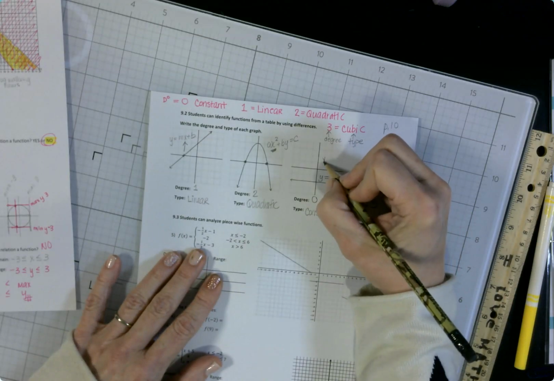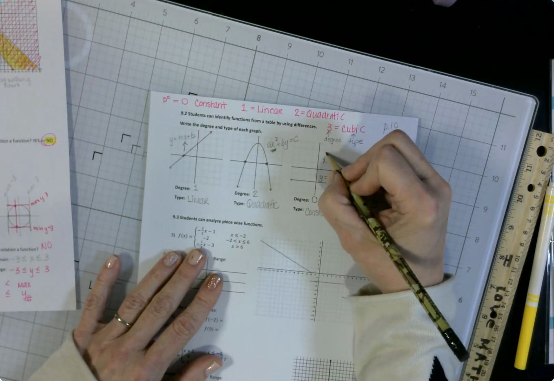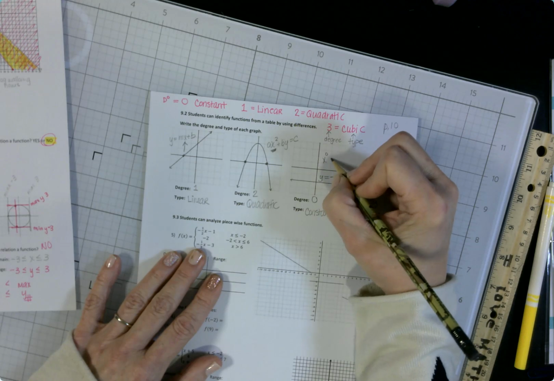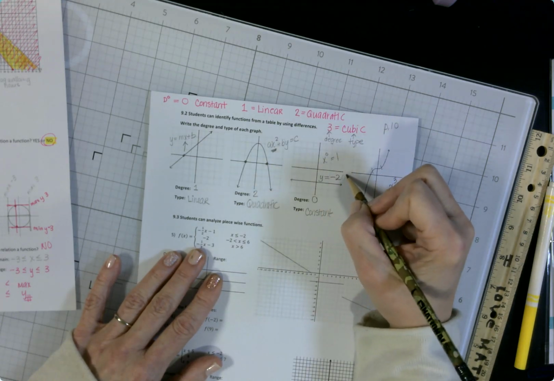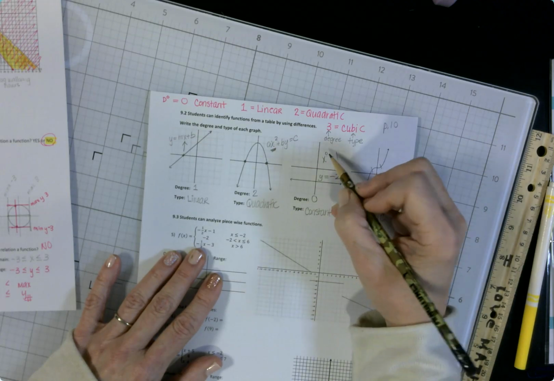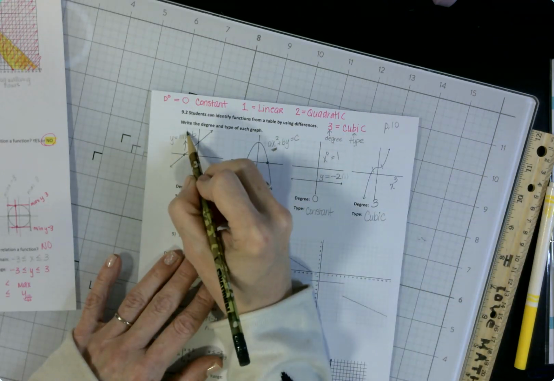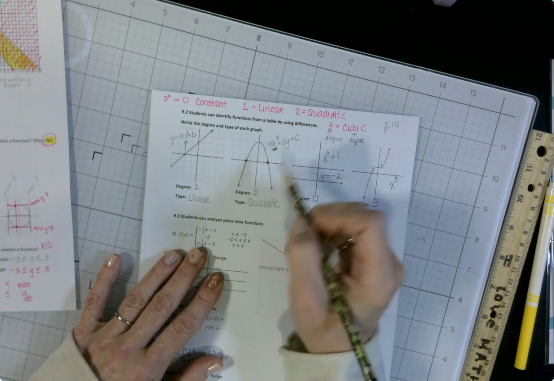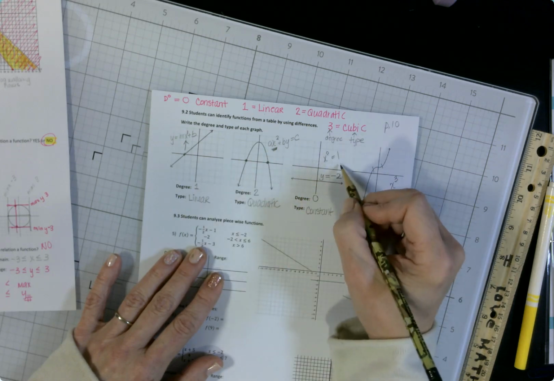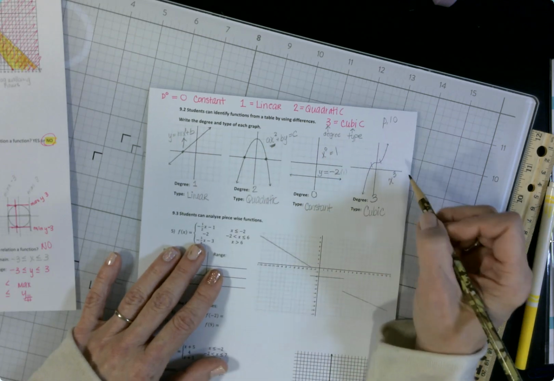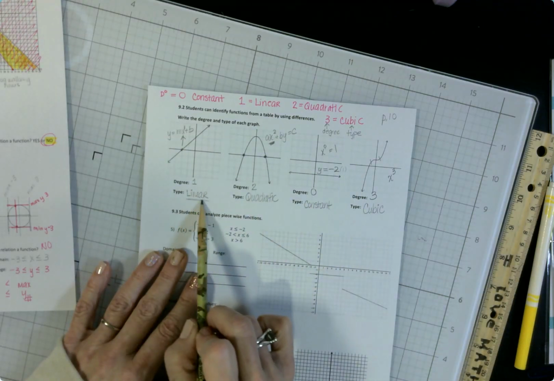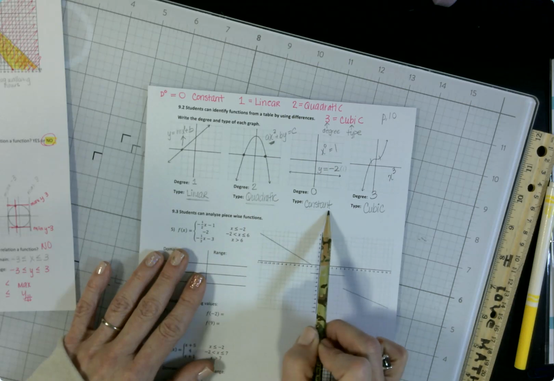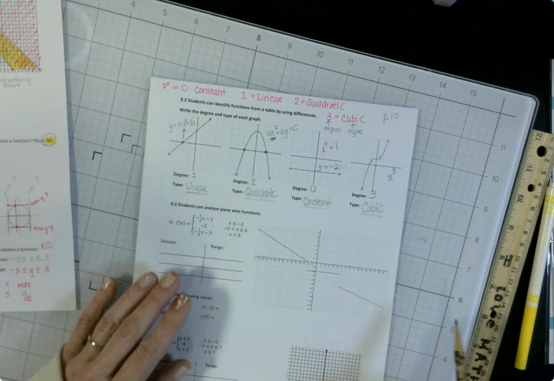Here I don't have an x, so there's nothing there. This would be like negative 2 times 1. So here's x to the first, here's x squared, x to the 0 power, and here's x cubed. And that's what these are referring to. Linear, quadratic, constant, and cubic.